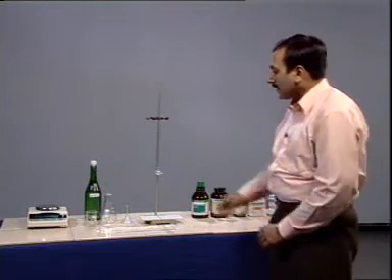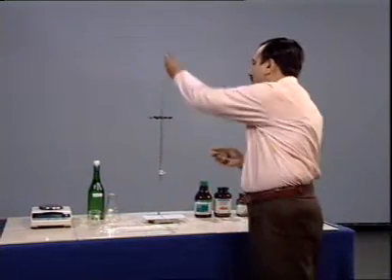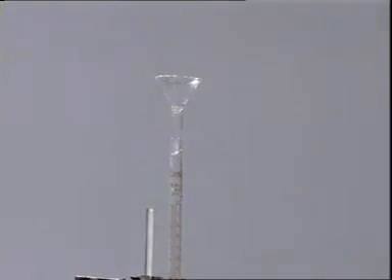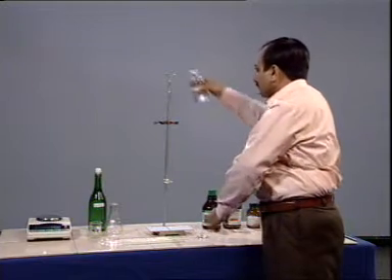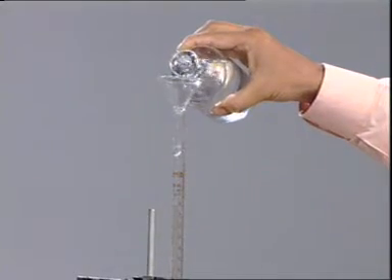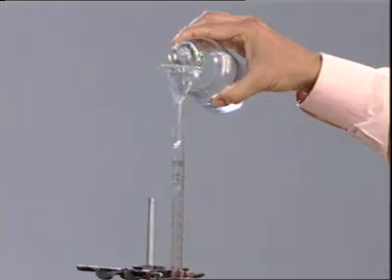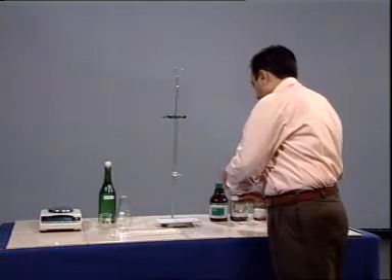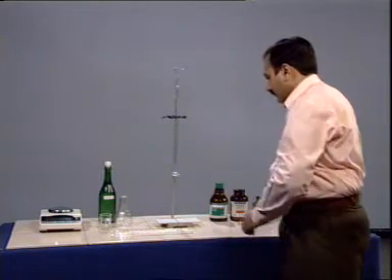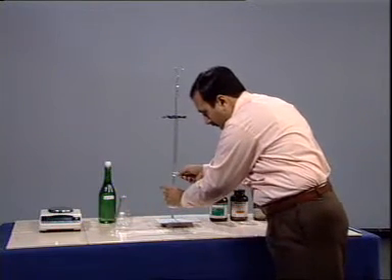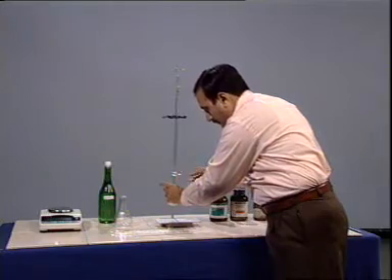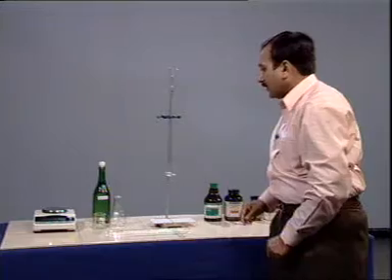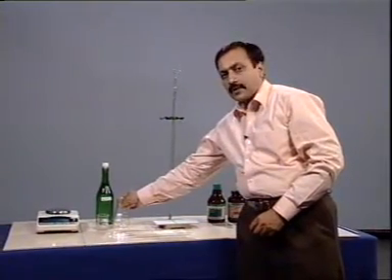First, fill the burette with the titrant. Now, we will take some suitable volume of sample.